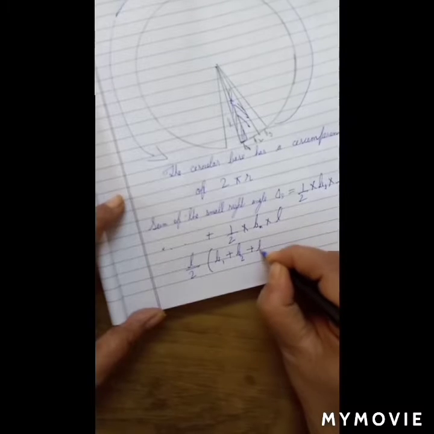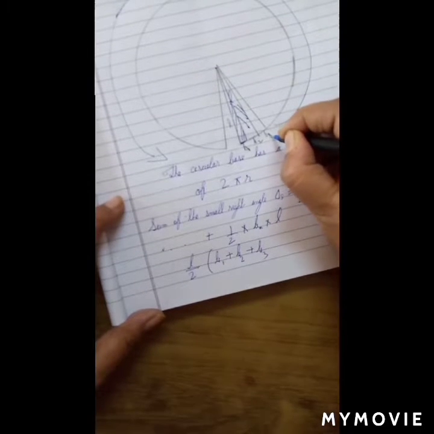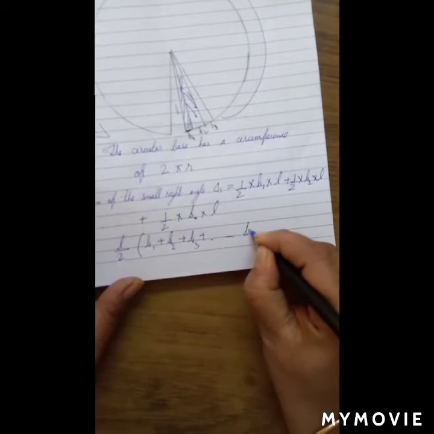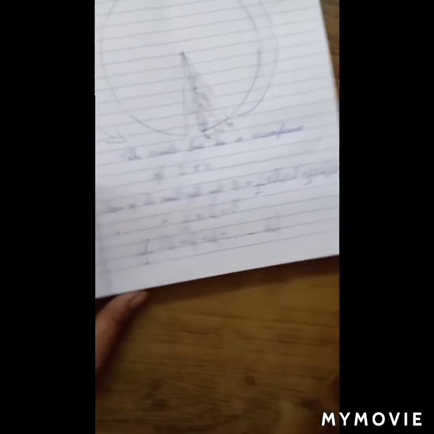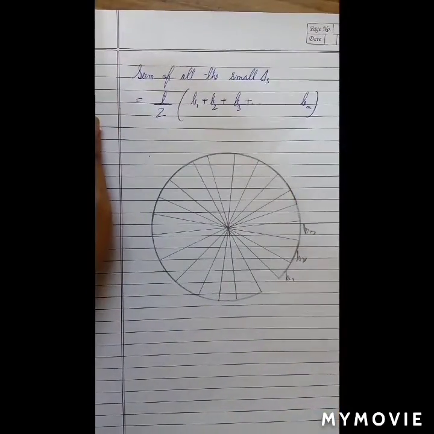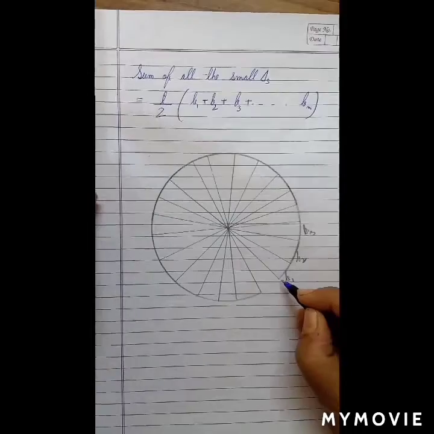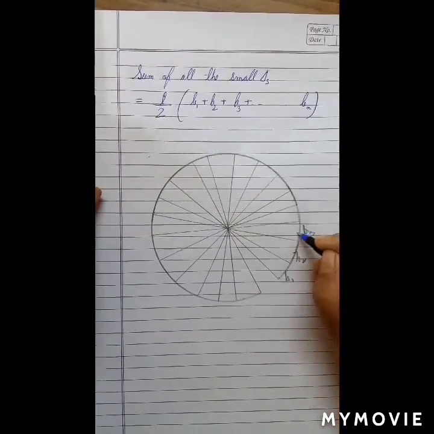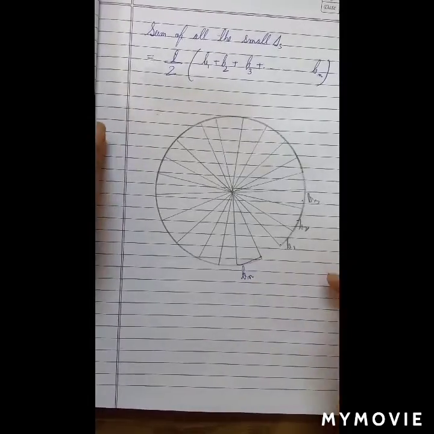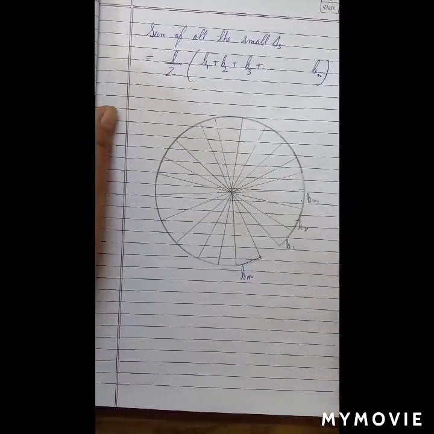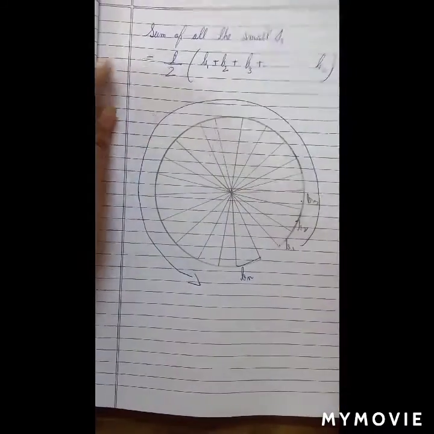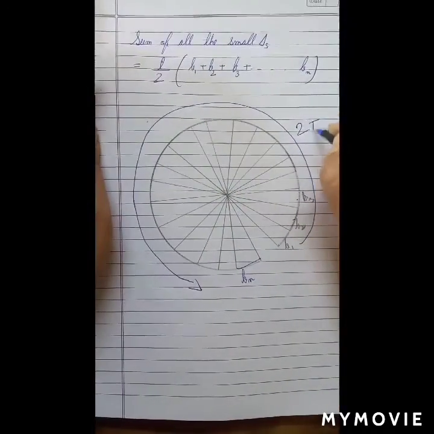B1 plus B2 plus B3, and so on till Bn. So here we have taken out L by 2 as common, and we will add all these bases, B1 plus B2 plus B3 till Bn. But we should not forget that this entire part is the circumference. This is nothing but 2 pi r.